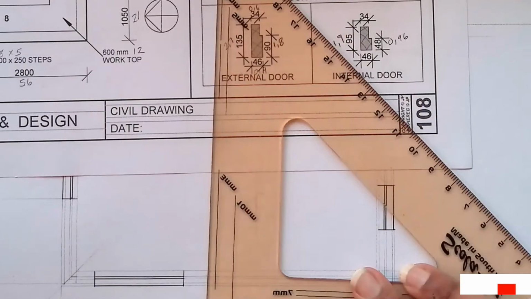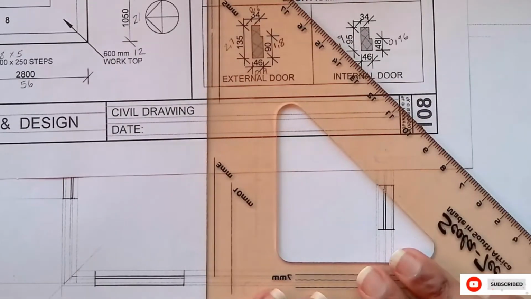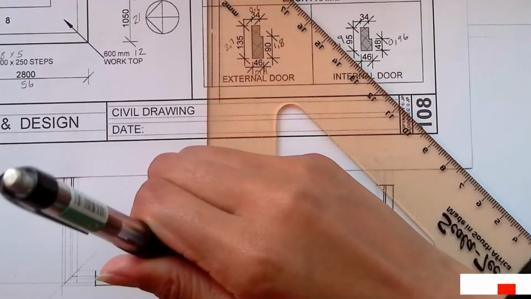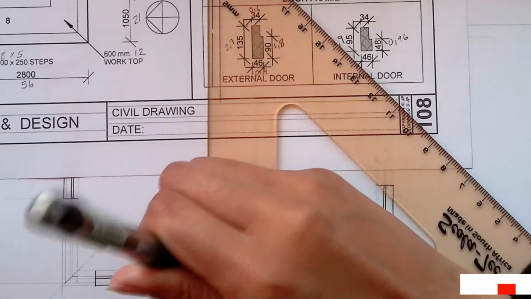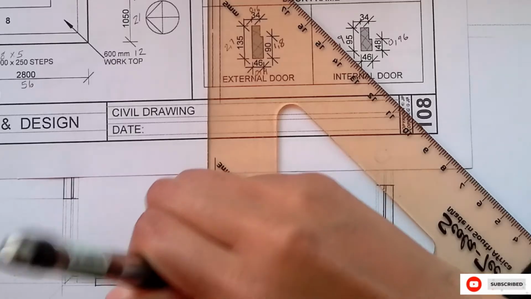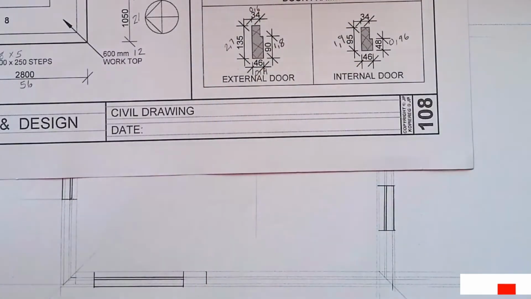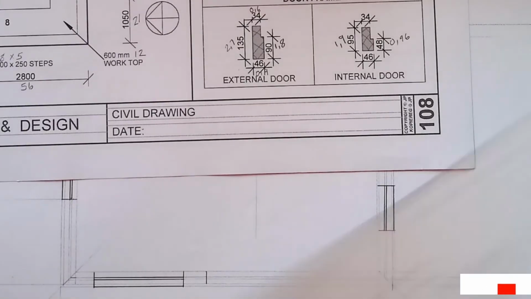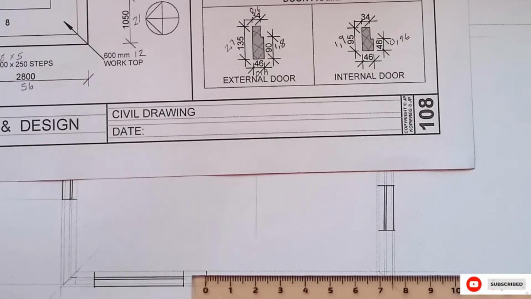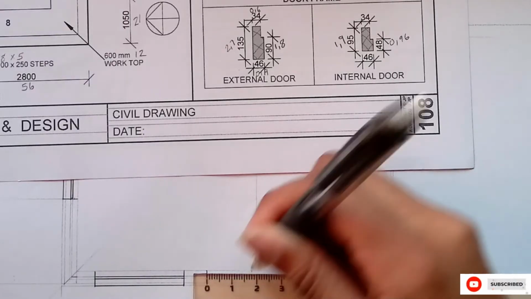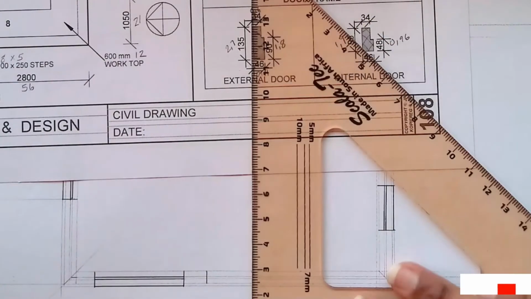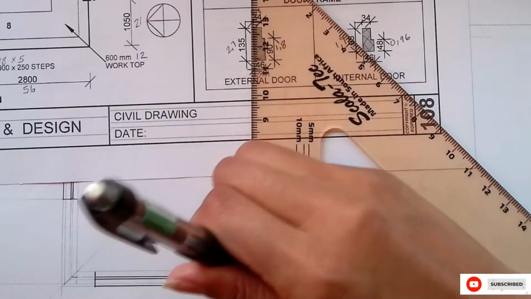So I'm just going to ensure that I extend this. And then the space for my door is 900. It is 18. Once again, I'm going to measure 18. Then that is the space for my door.